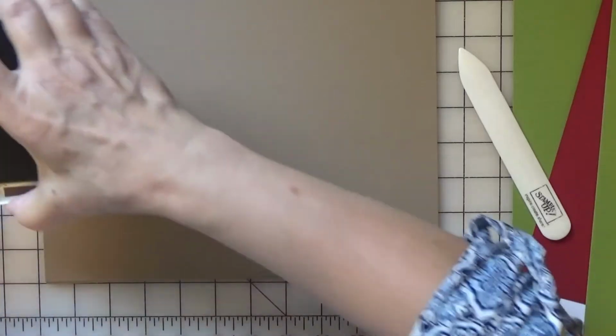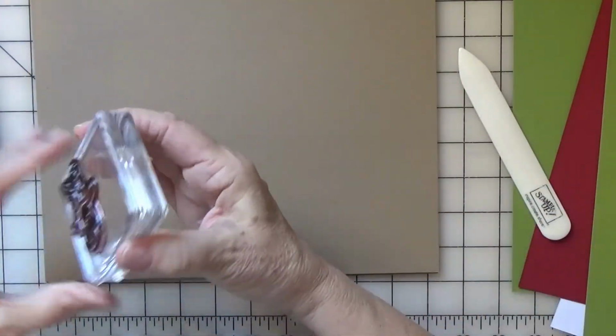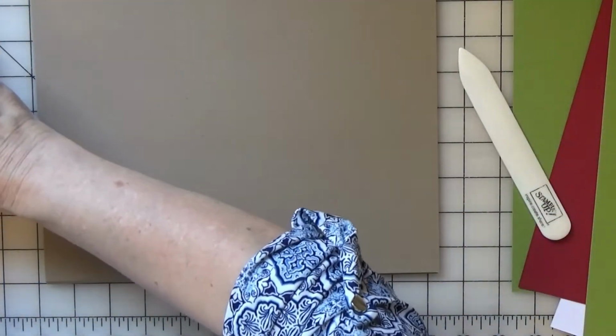My ink pads were a little dry. I had to ink them up. Hopefully they're all nice and juicy now.